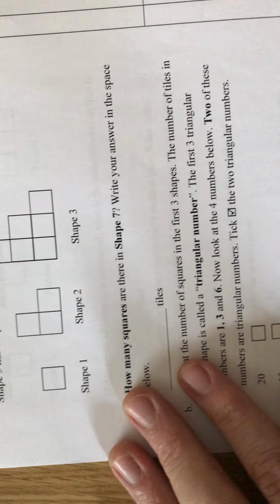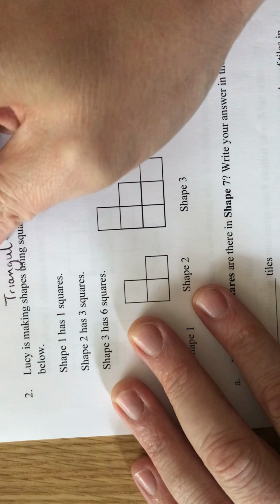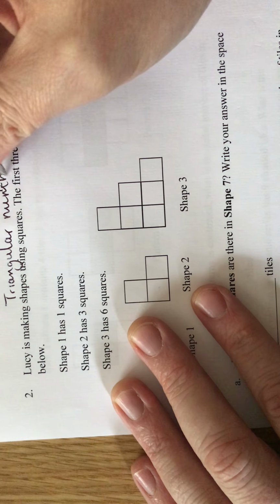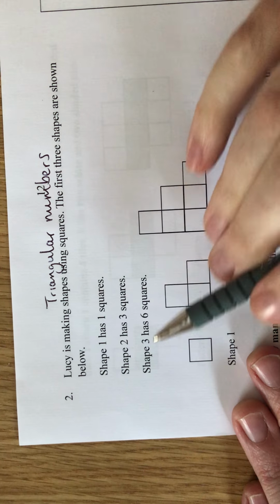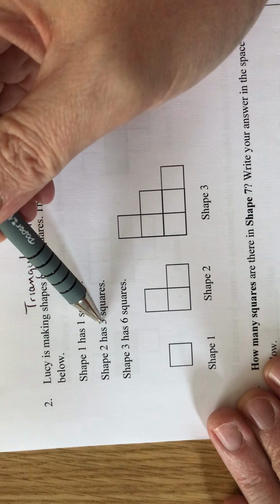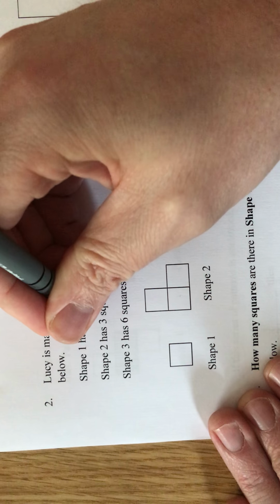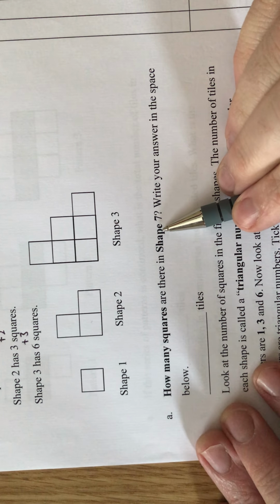The next one. Now you might recognise this. These are triangular numbers. So I'll just write up here, I'll say this question is about triangular numbers. So remember, the gap increases by 1 each time. So we've got shape 1 has 1 square, shape 2 has 3 squares, shape 3 has 6 squares. Remember, it's plus 2, plus 3. Okay? How many squares are there in shape 7?